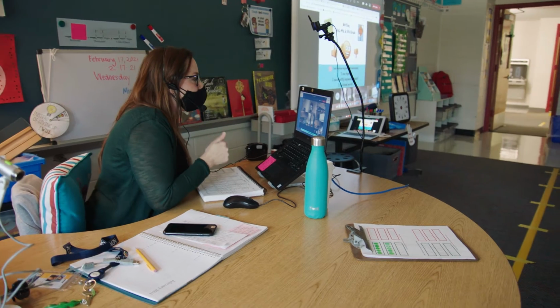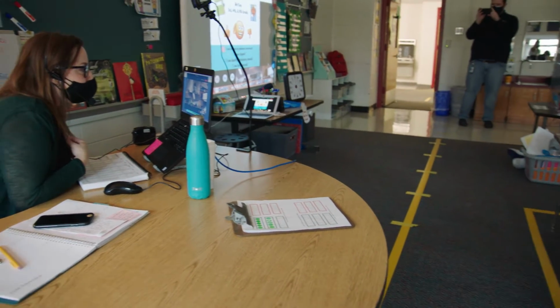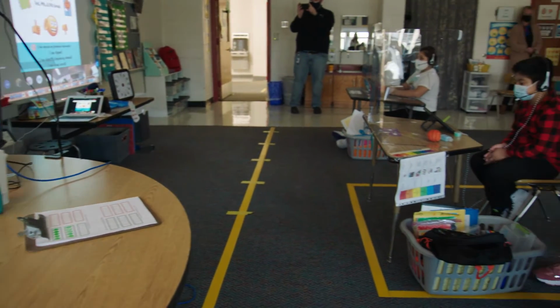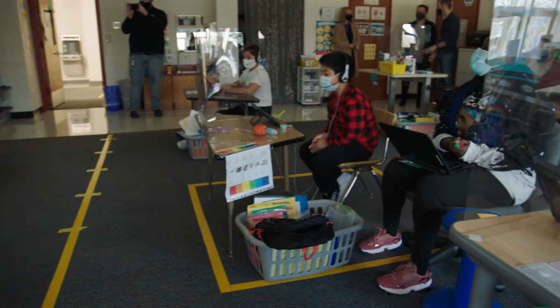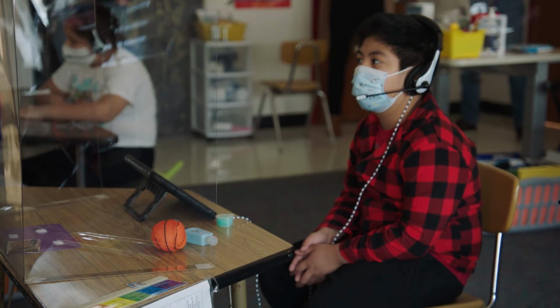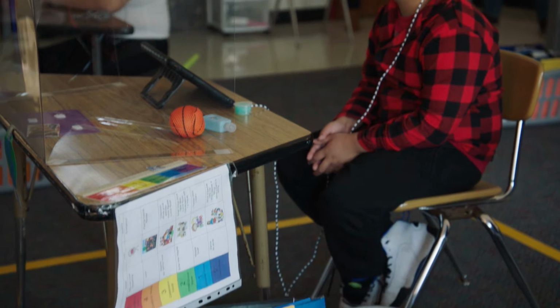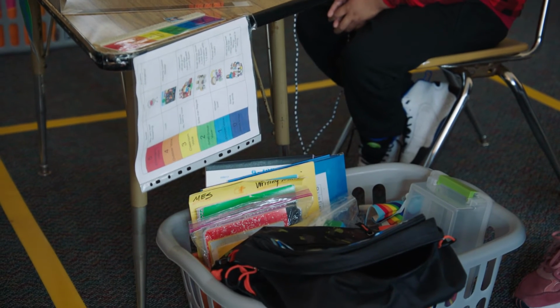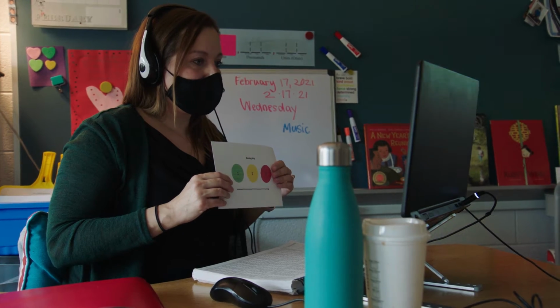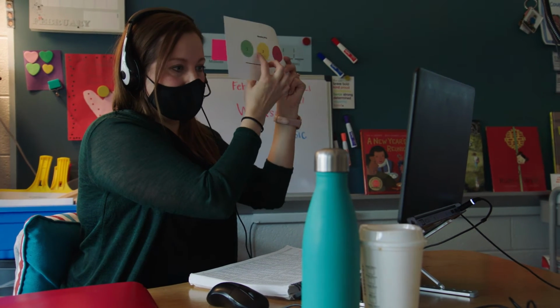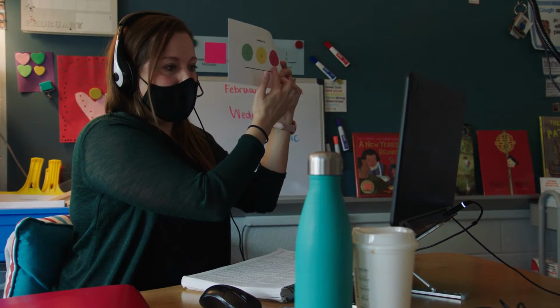During the facilitation of whole group instruction, we can see that the class is set up where students are wearing masks and are seated 6 feet apart. Each student has their own set of individual materials at their desk. During whole group instruction, the teacher uses her laptop as part of her facilitation station.